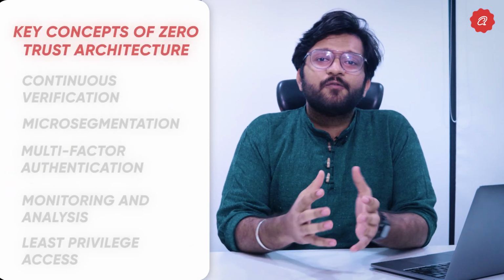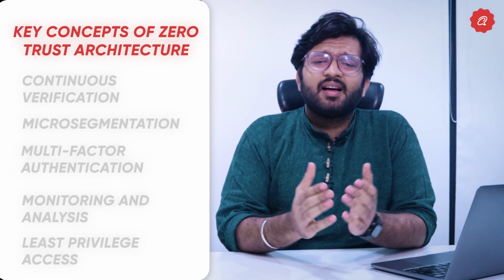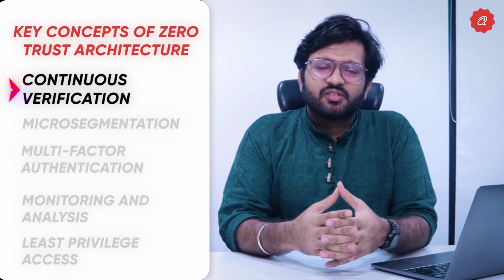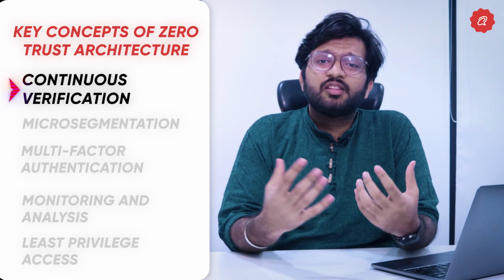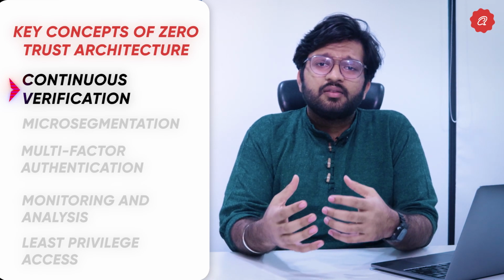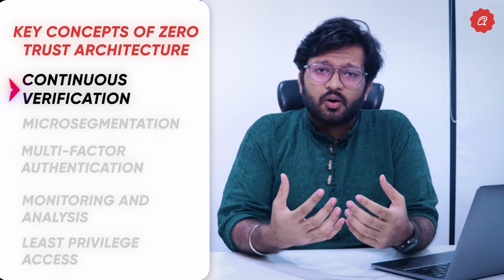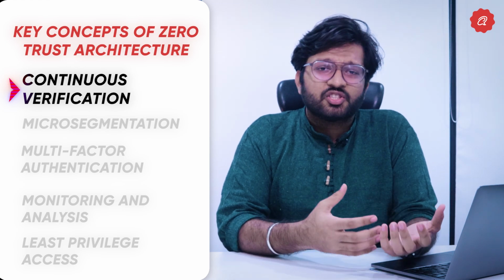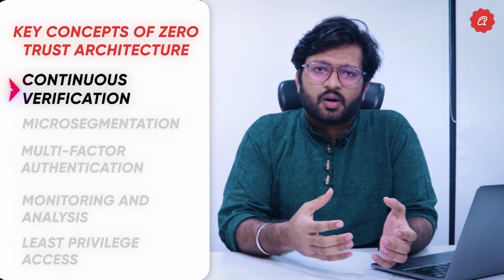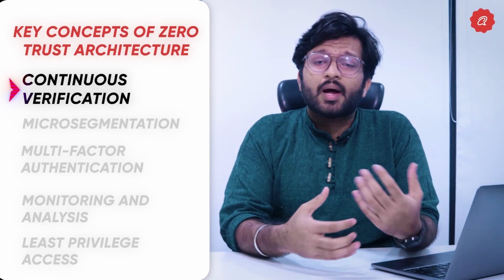The key concepts of zero trust architecture include: number one, continuous verification. We make sure to continuously authorize and authenticate the users at each and every point. So let's say you are entering into your Google account. You can open your Gmail by entering your password, maybe your multi-factor authentication codes, and you get access to your Gmail account. Now you go into your Google account, maybe to edit some settings.